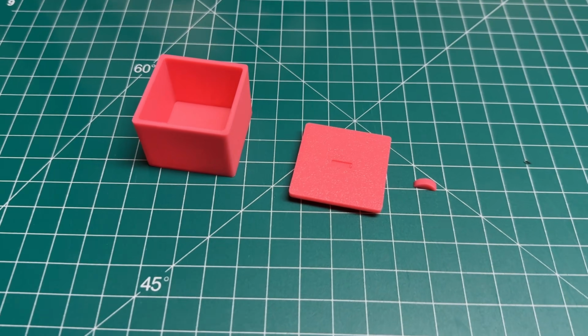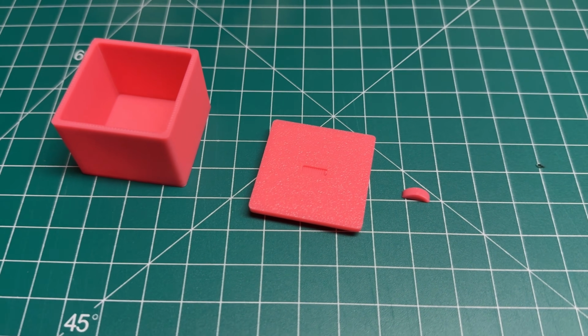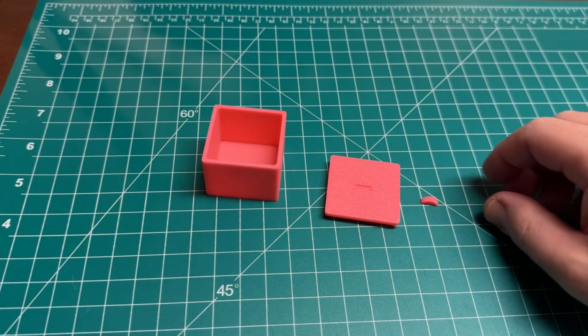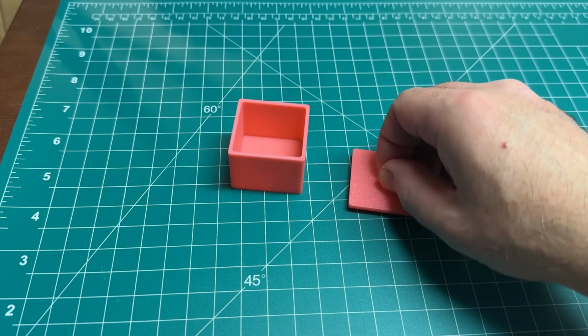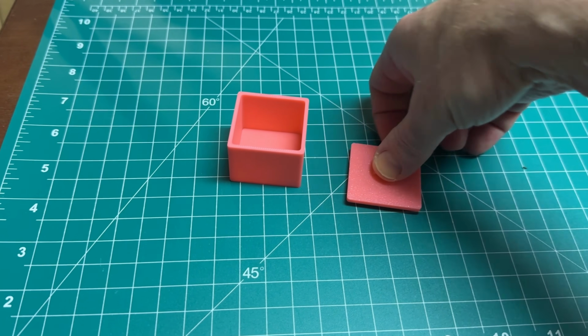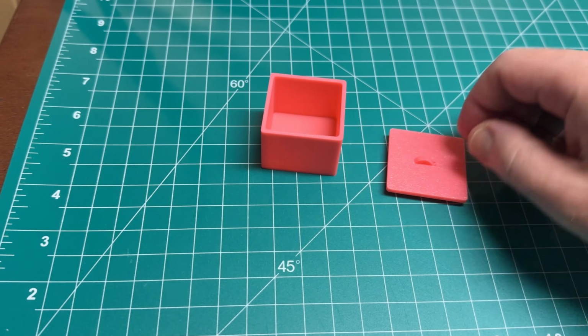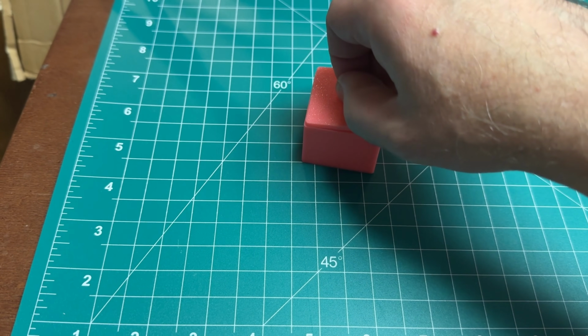And here's our final product. We have our little handle here, which should be able to press fit into the lid, and our lid fits nicely into our box. I hope that after these last few minutes, you have a good idea on how to use the new Boolean UI in Bambu Studio.